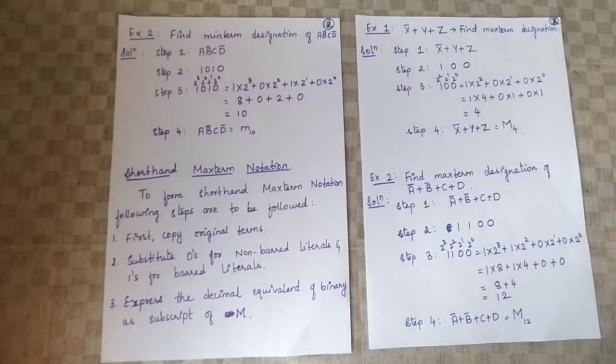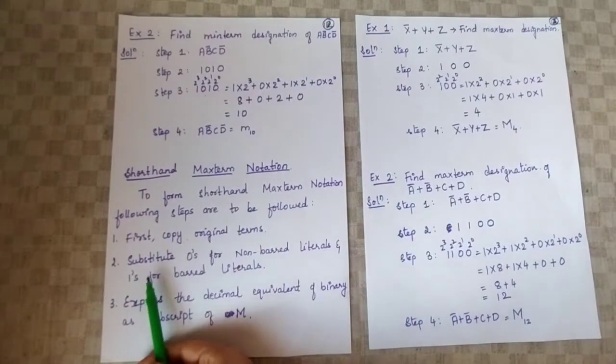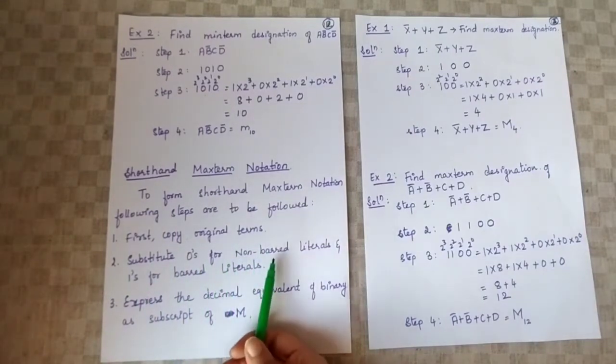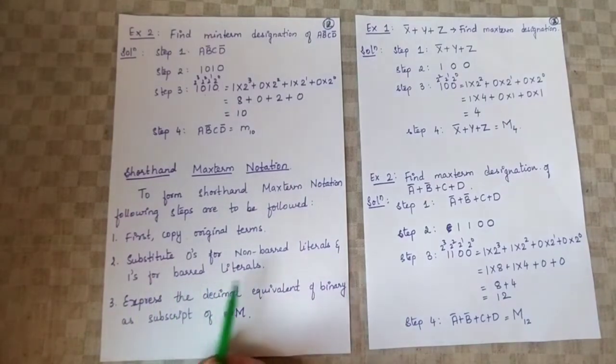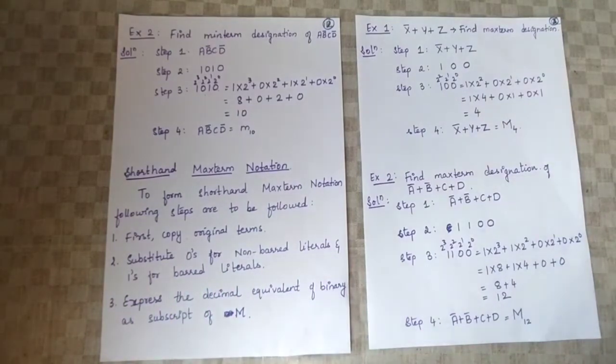So here are the steps. First, copy the original term. Now it says substitute zeros for non-barred literals. Non-barred means original. And ones for barred literals. Barred means complemented form. Next, express the decimal equivalent of the binary as subscript of capital M. For a max term we use uppercase M, and for a min-term we use lowercase m.